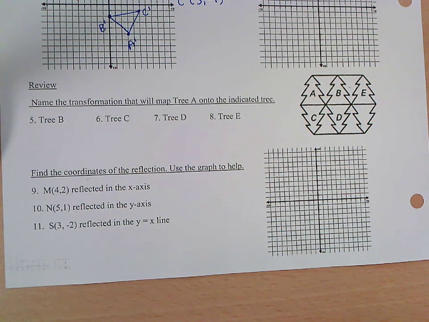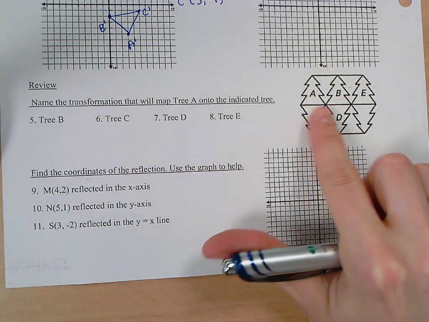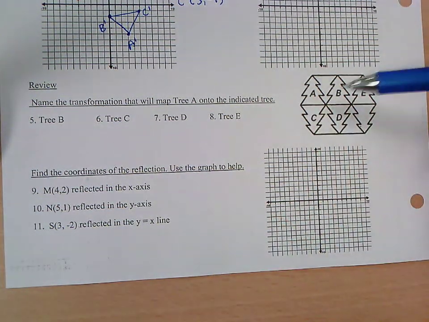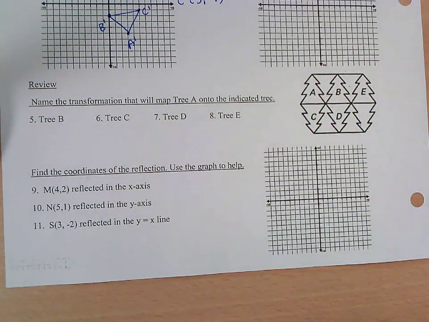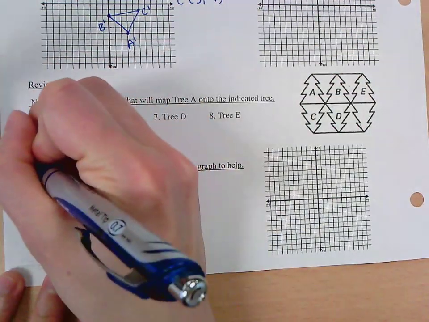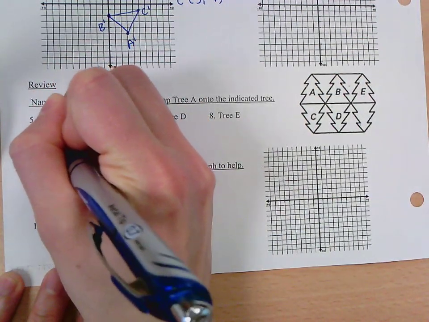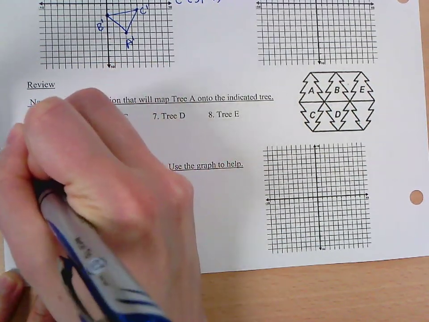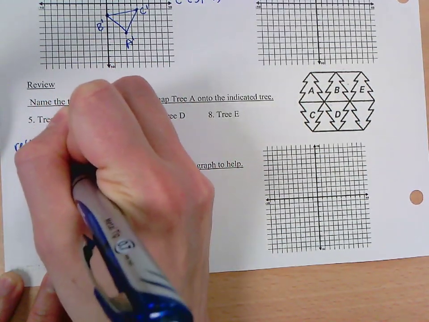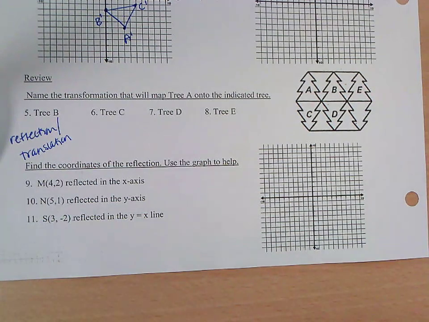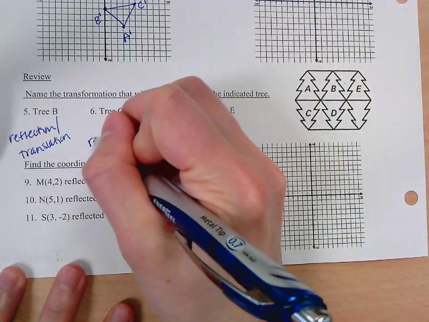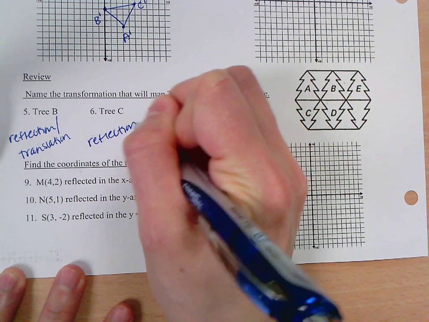Okay, could be a reflection. I would also accept translation. You could say, well, it's just moved over. You could also say there's a line right here that could have reflected it. So reflection or translation would work. What about for tree C? That would be a reflection.